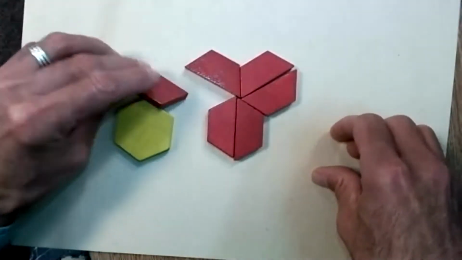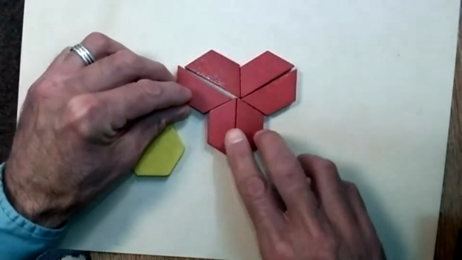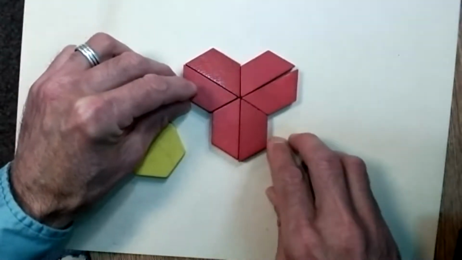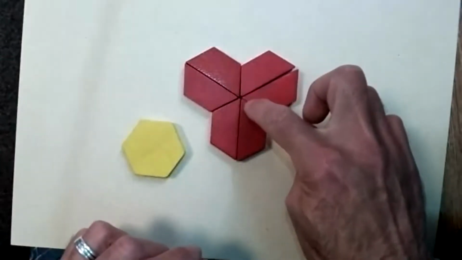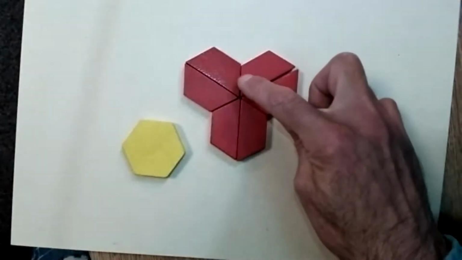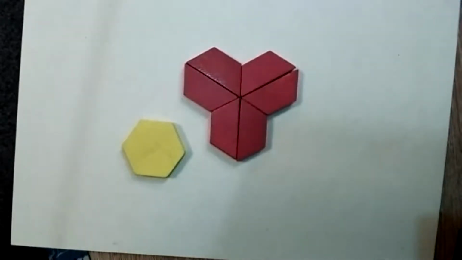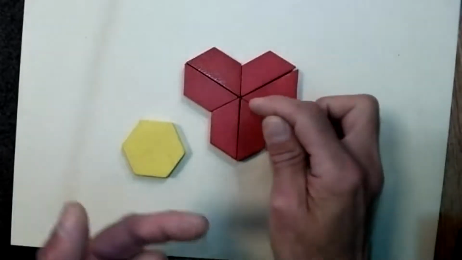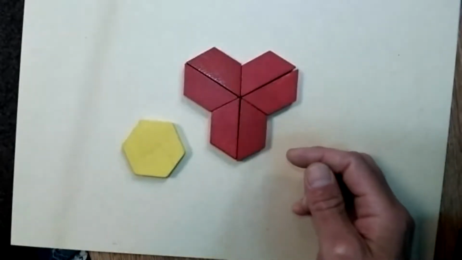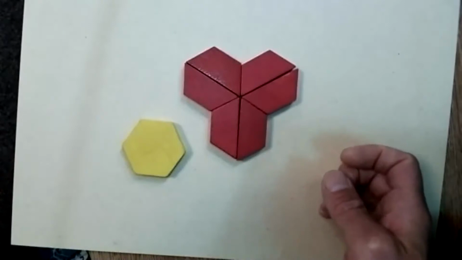Probably do it more symmetrically, but okay, how many of them make a perfect circle as we swing around all those acute angles? 1, 2, 3, 4, 5, 6. So if we take 360 divided by 6, that's like 36 divided by 6, which should be 6. So 360 divided by 6 should be 60. So there's usually many different ways we can play with them and figure that out.